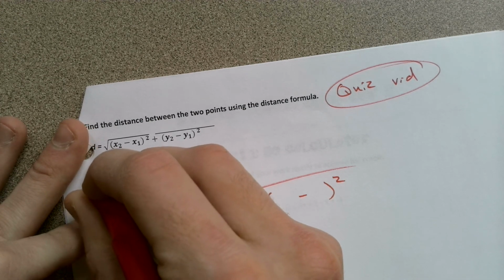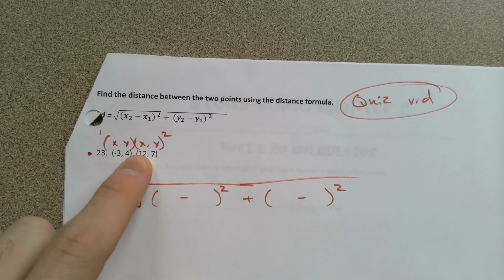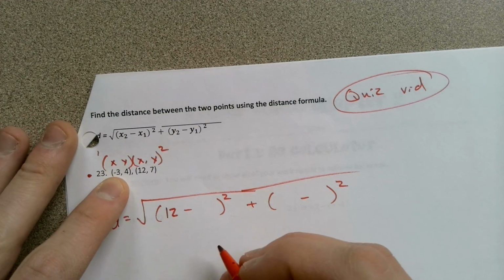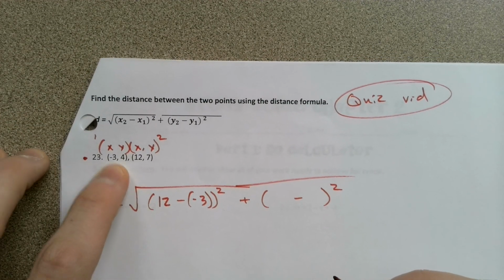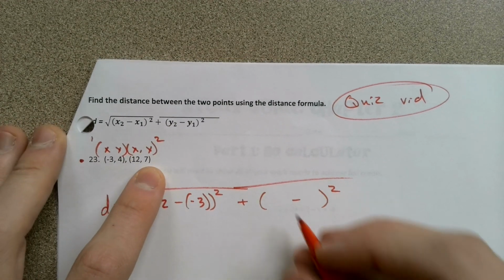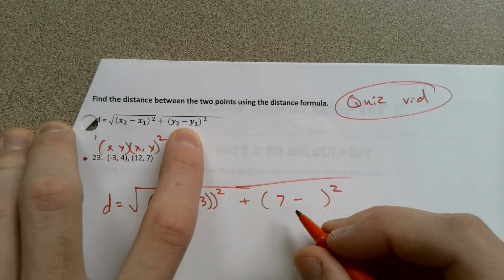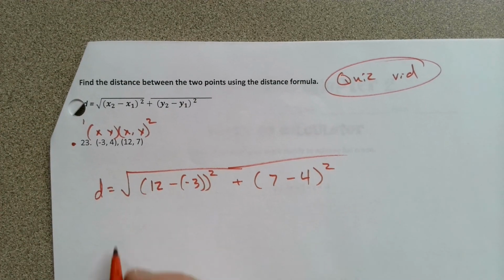We'll count these ones as 1, we'll count these ones as 2. So we took our x2, which is 12, plug it into the first spot. Our x1 is -3, plug it into the second spot. We take our y2, which is 7, plug it into this spot. We take our y1, which is this one, plug it into this spot. Now all we got to do is simplify and check it out.